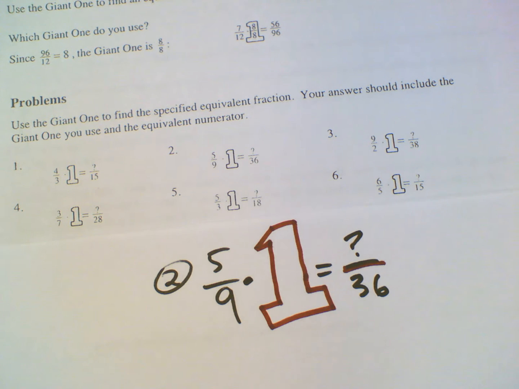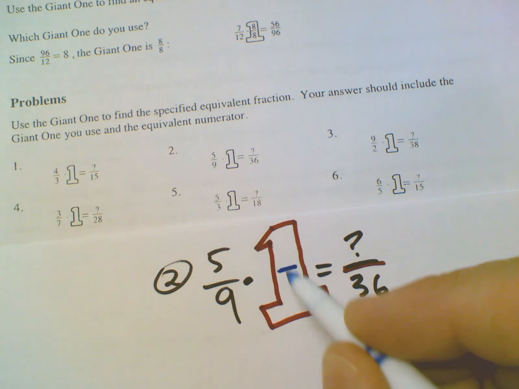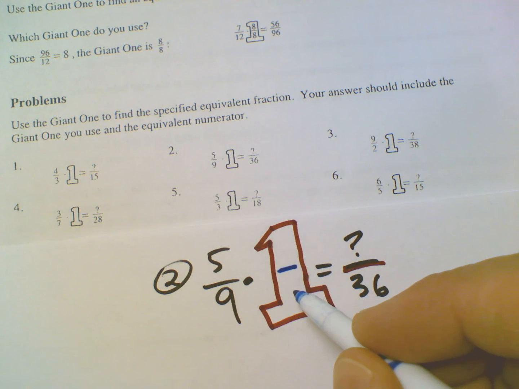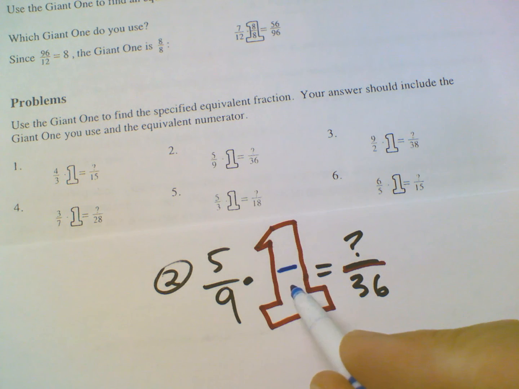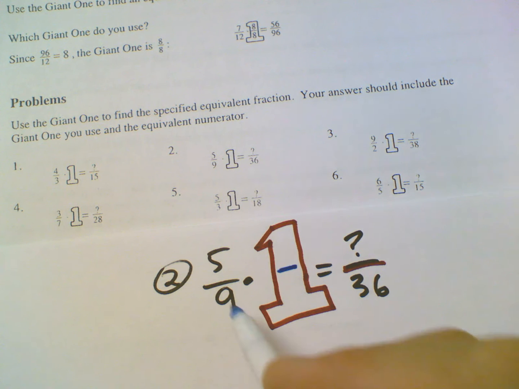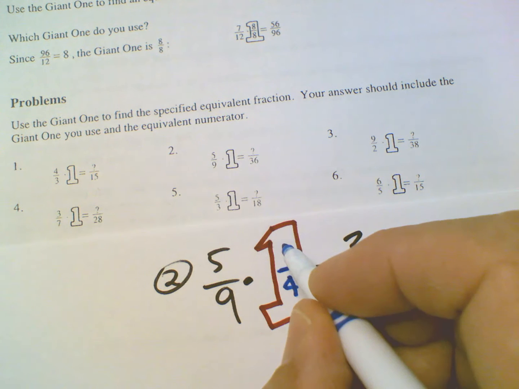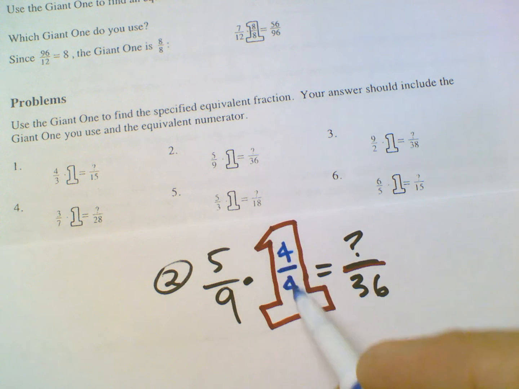So it's that giant one, that concept is really, when you think of the giant one, we're looking for the same number, one on top of the other, because that would divide to be 1. So 9, so we ask ourselves, 9 times what is 36? Well, 9 times 4 is 36. So the giant one is 4 over 4 because 9 times 4 is 36. So now that's my giant one, 4 over 4.